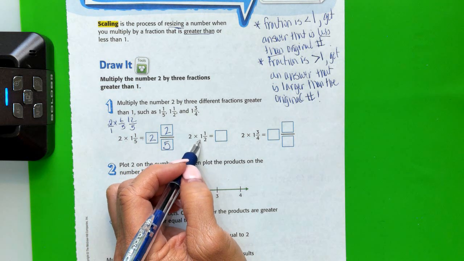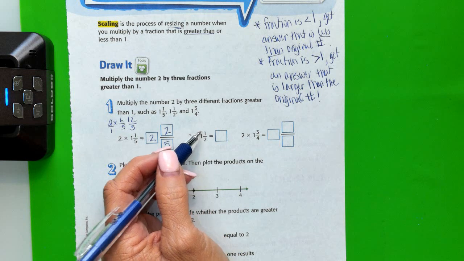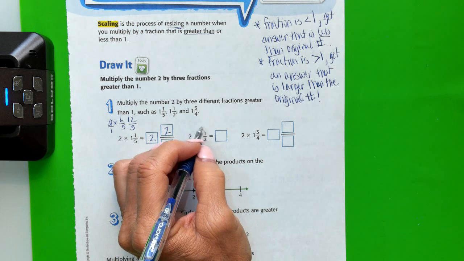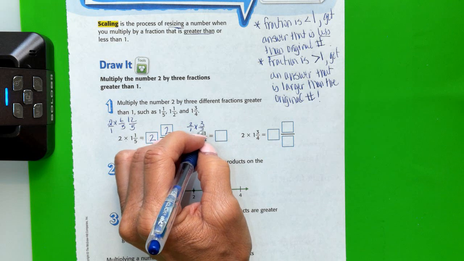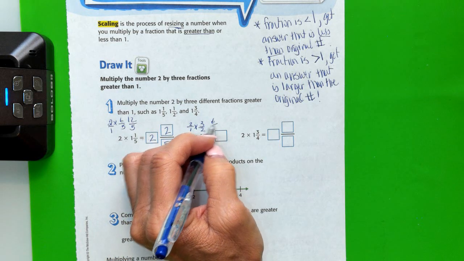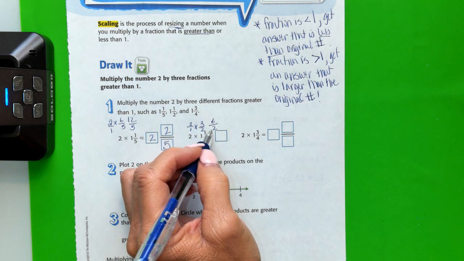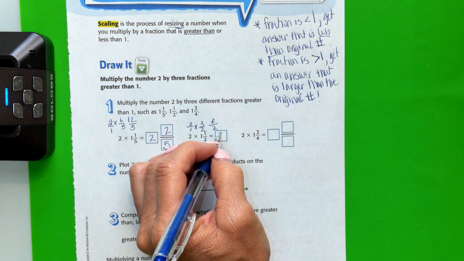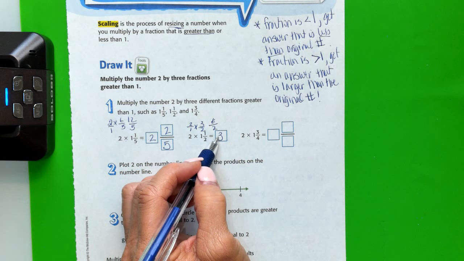So we're going to do the same thing here. We're going to convert. 2 times 1 is 2, plus 1 is 3. So this is 2 over 1 times 3 over 2. So that makes it 6 over 2. And we can't leave it improper, so we have to convert. So 2 goes into 6 3 times. So 2 times 1 1/2 is 3.